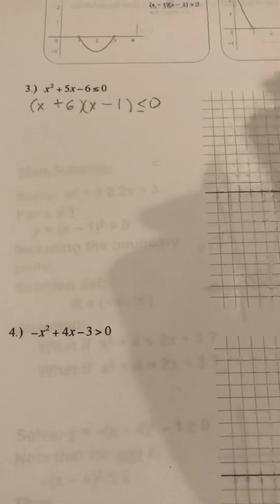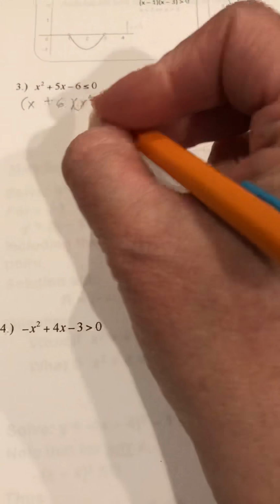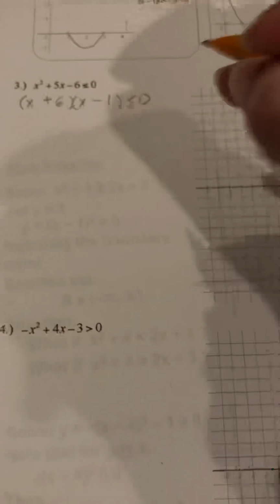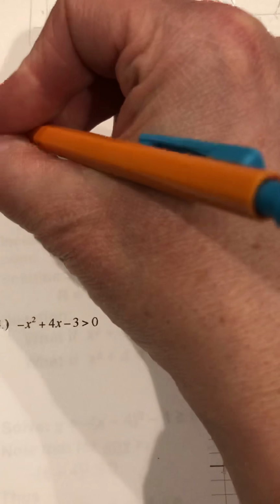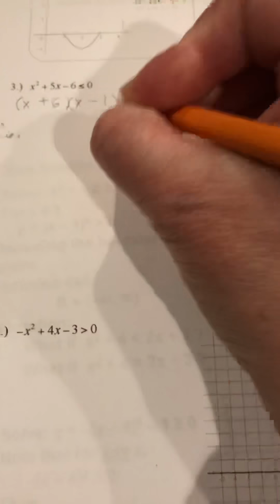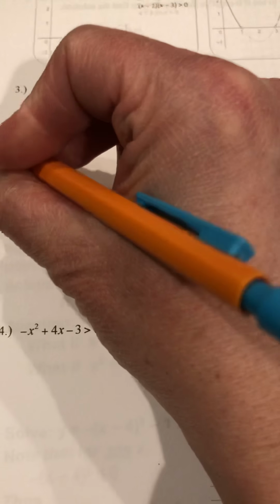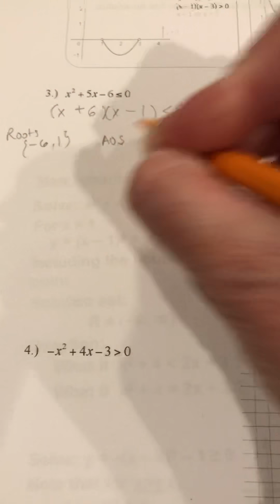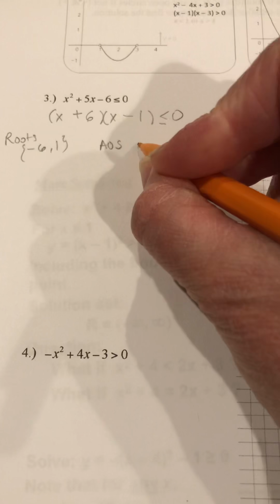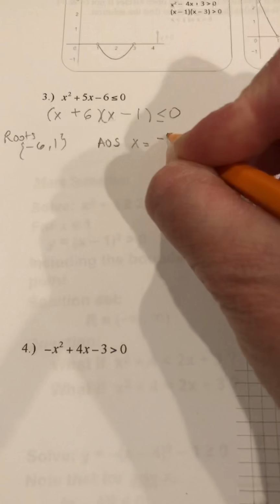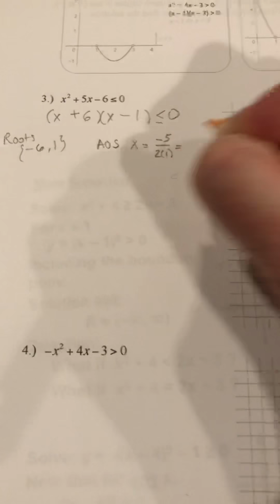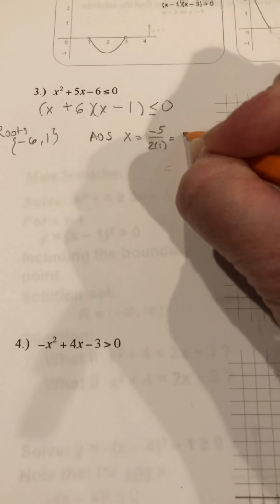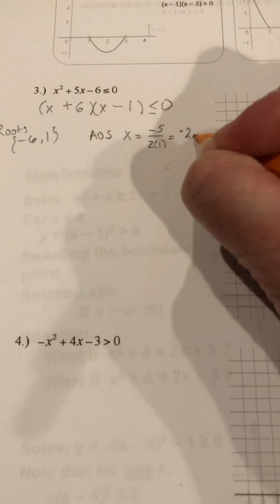So now I know that if I were to solve it using the zero product property, x is negative 6 for my roots and positive 1. Just going to put that there so I can graph it. The other thing I'm going to do is find the axis of symmetry, use that to help me graph. So x equals the opposite of b over 2a. So I get the axis of symmetry being at negative 2.5.